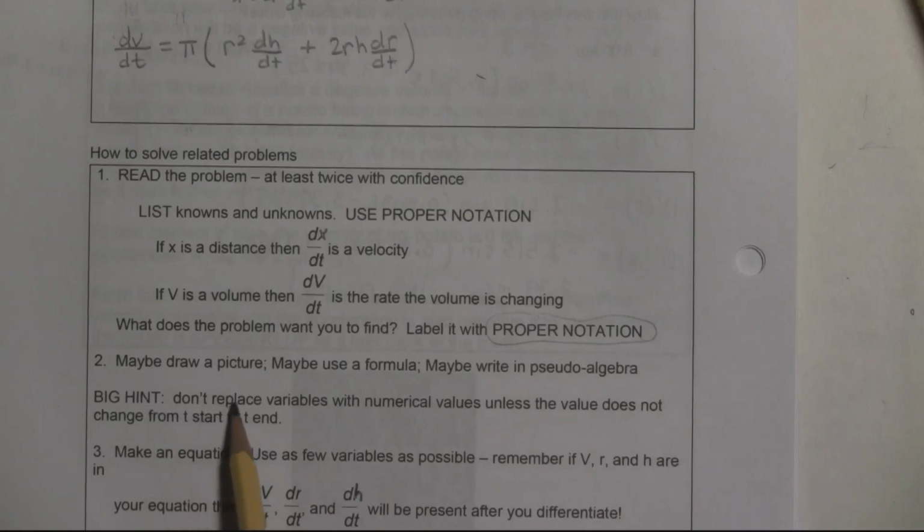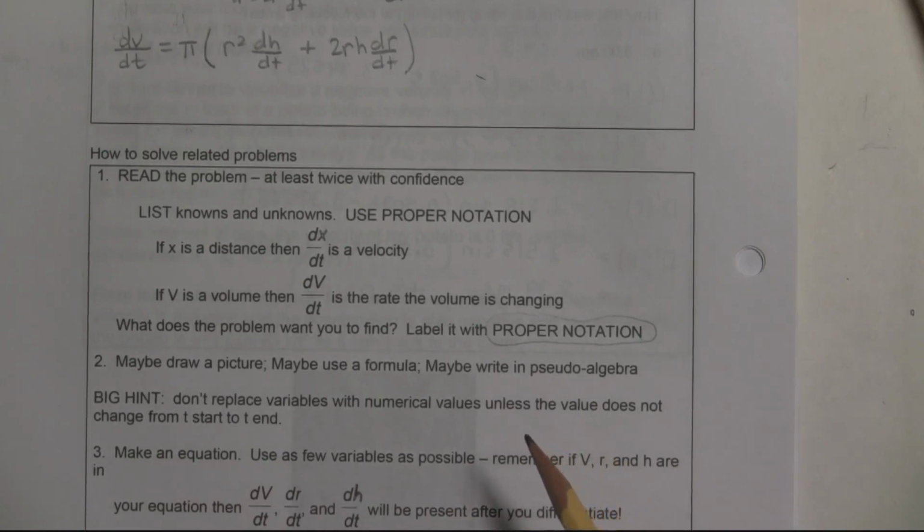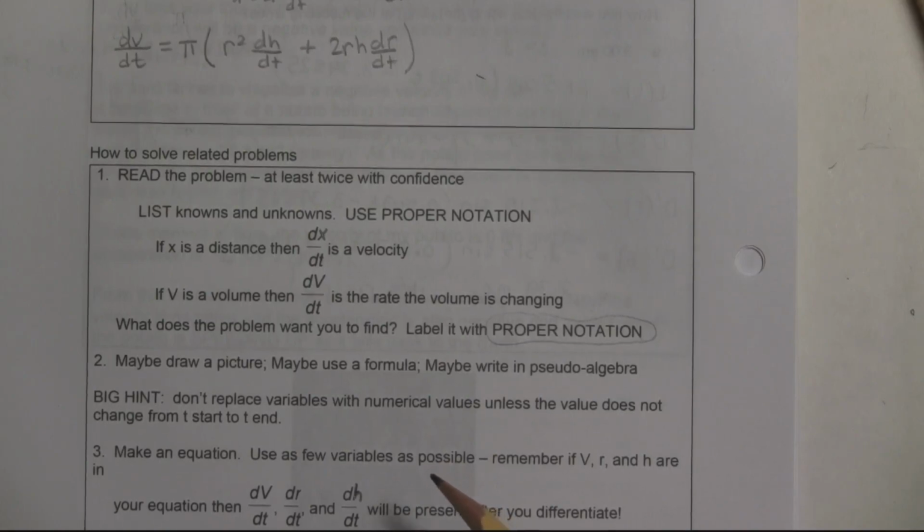Big hint: don't replace variables with numerical values unless the value does not change from time start to time end. You might notice that they'll tell you to find something when something else happens. If it's not a constant all the way through, then you cannot put that number in until after you've taken the derivative. And then, in making an equation, use as few variables as possible.